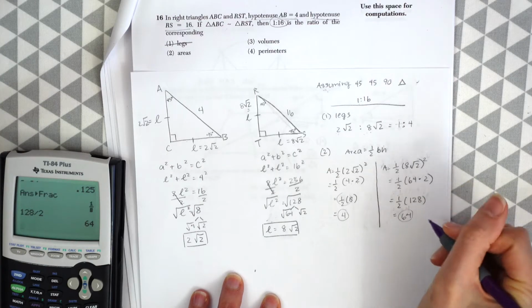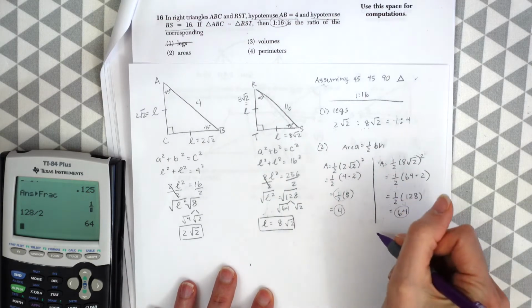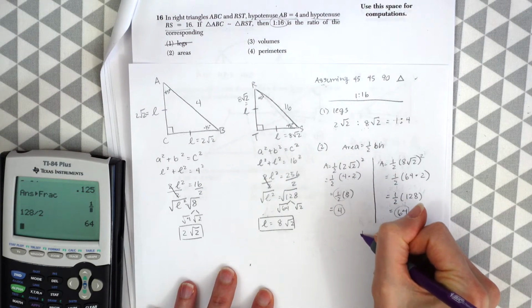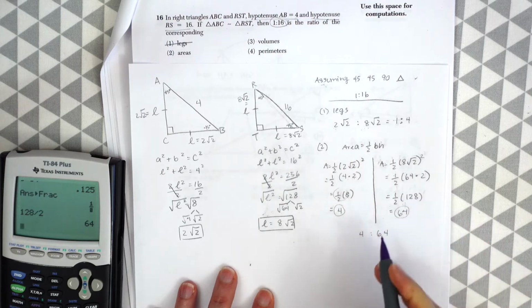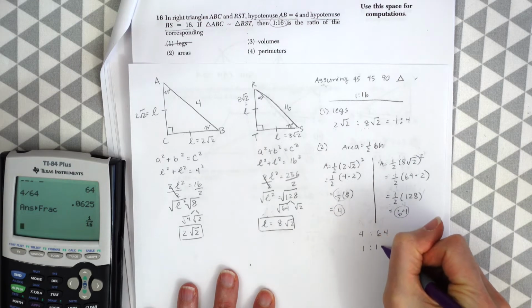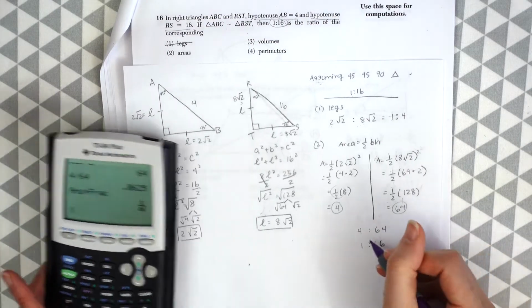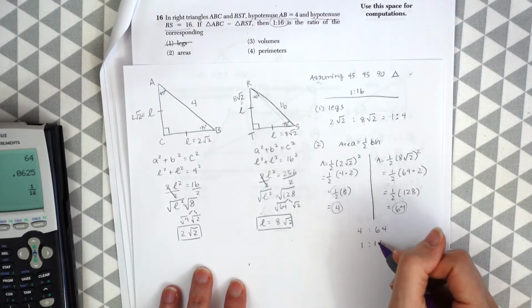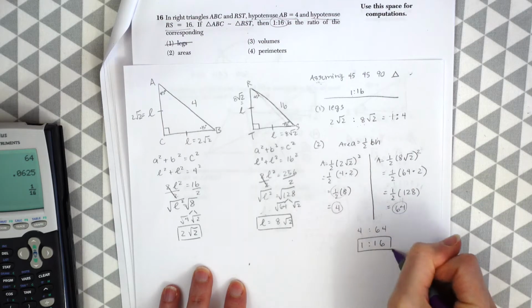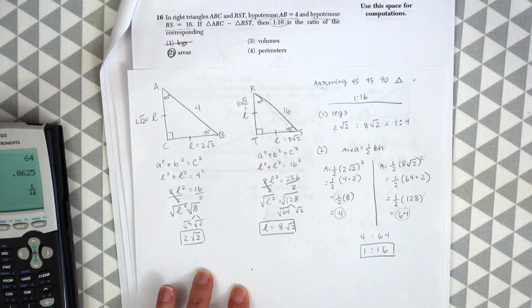This gives us an area of 64 for our second triangle, triangle RST. So now let's bring our areas down and see how they look in ratio form, 4 to 64. It looks like we can reduce that, and when we do, we get 1 to 16. You can plug this in your calculator and see that it reduces, or you can notice that you can divide 4 divided by 4, 64 divided by 4, and we get 1 to 16. So we know that the area, choice number 2, is our answer.